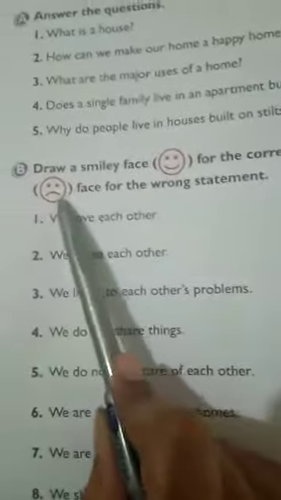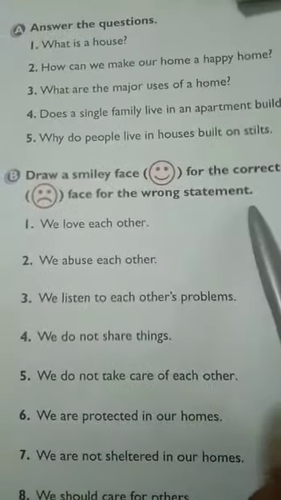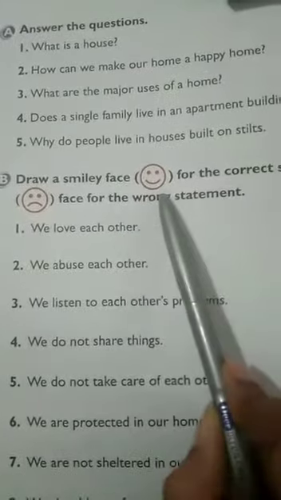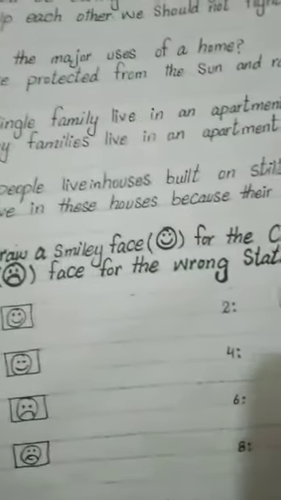Draw a smiley face for the correct statement and a sad face for the wrong statement. First statement is we love each other. So here a smiley face like this. Next, we abuse each other. So a sad face like this.